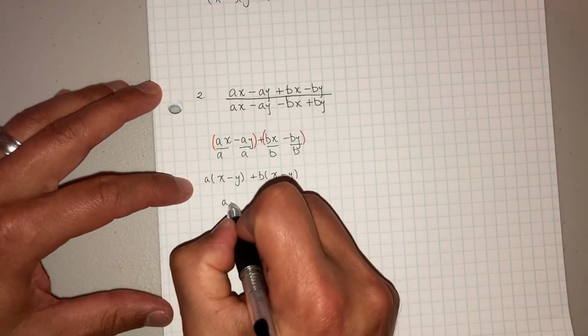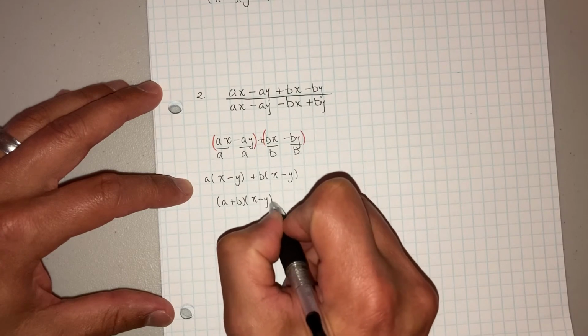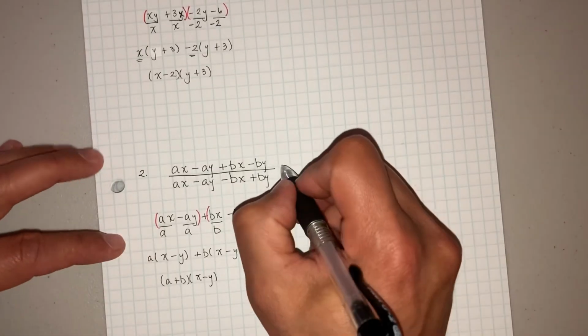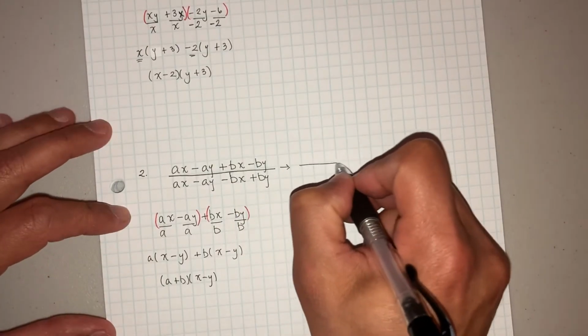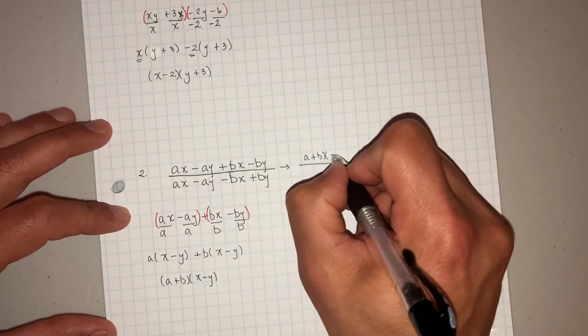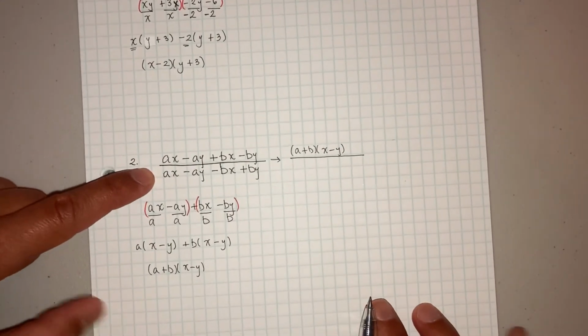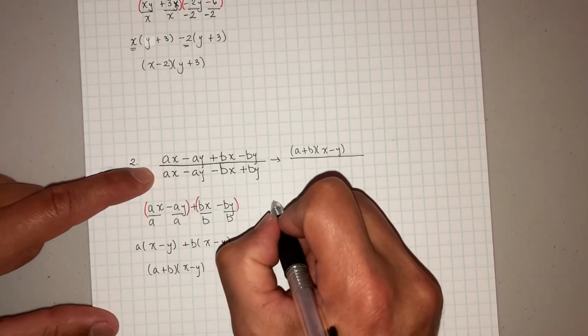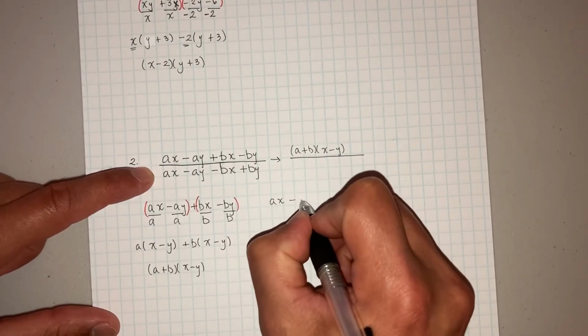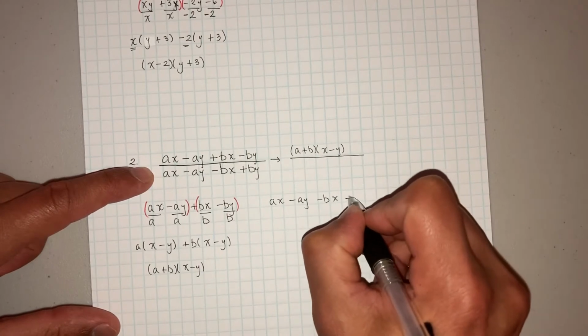Entonces ahora lo de afuera se va a juntar a más b y después x menos y. Ok, y eso va a estar acá arriba. Ok, so we're going to get a plus b times x minus y. Ok, now we're going to go ahead and do the same thing in the bottom. Vamos a hacer lo mismo acá abajo. So we have ax minus ay minus bx plus by.